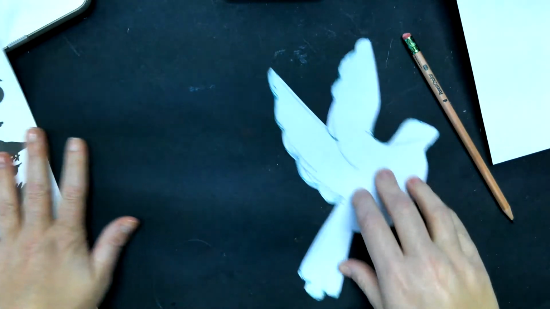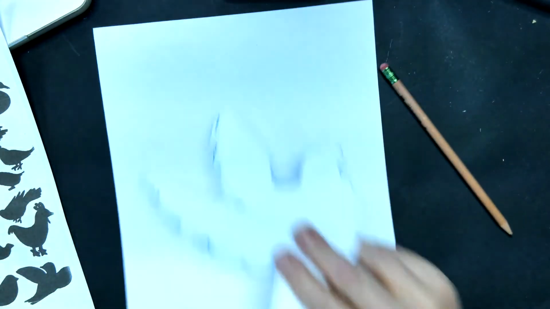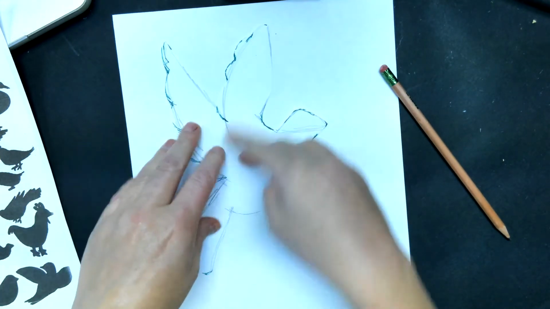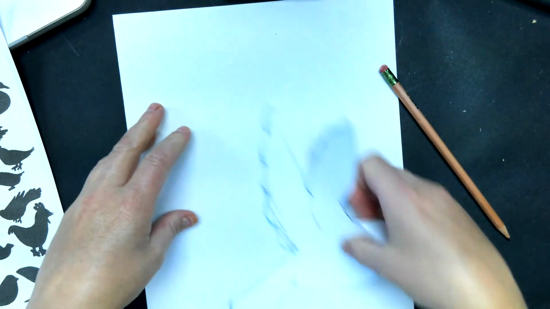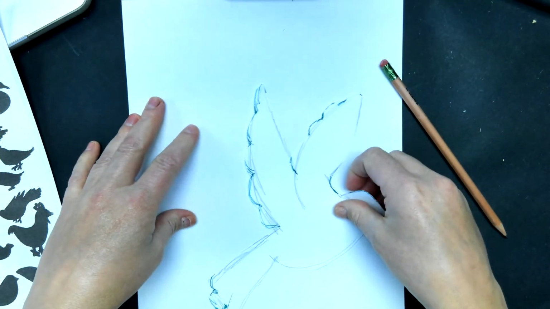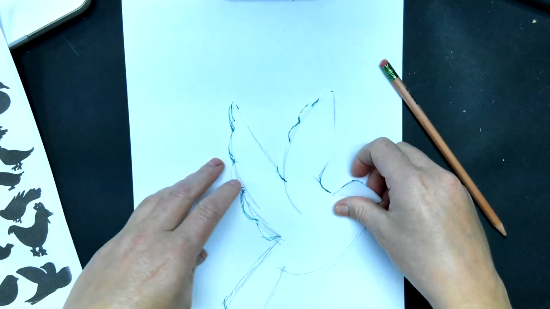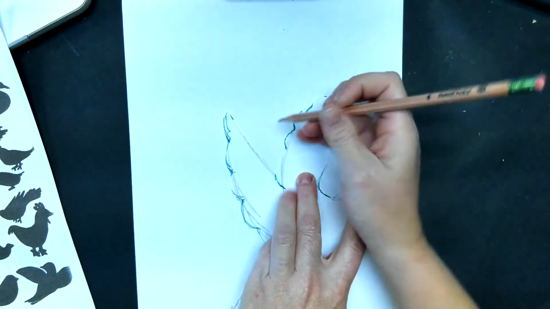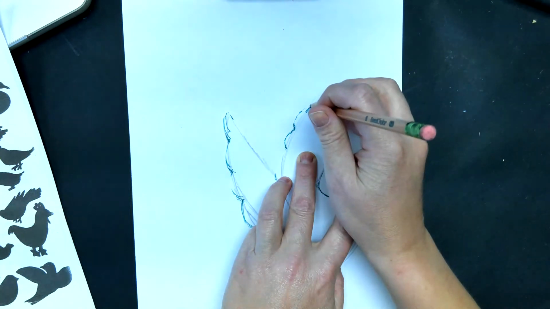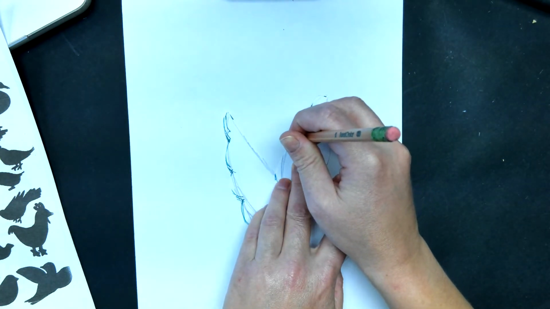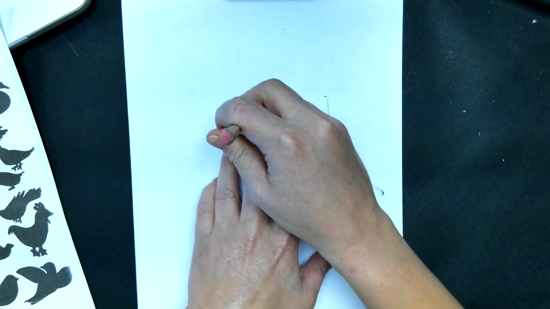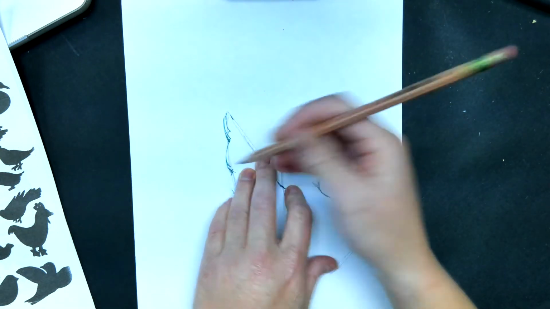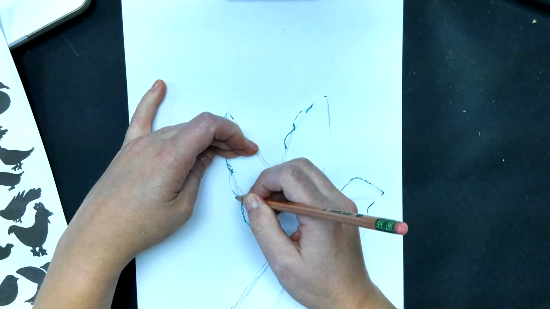Now I'm going to take my big paper and I'm going to trace it. I can decide if it's going to be like further up or if it's going to be down or to the side. It just needs to be inside the boundaries of the paper. So I think I'm going to have it down here. And then I'm just going to really lightly trace it because I don't want that to later create a problem for me when I try to go and erase the shape of this bird.